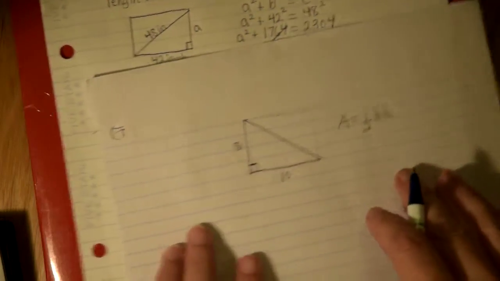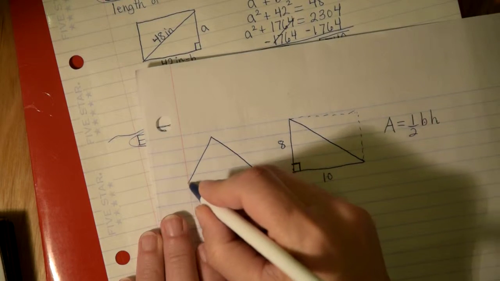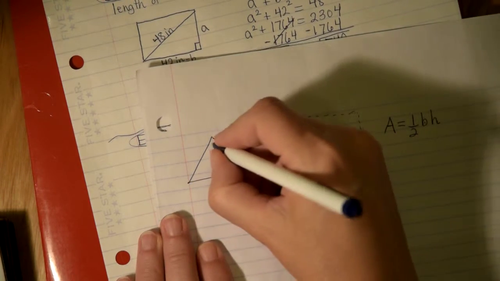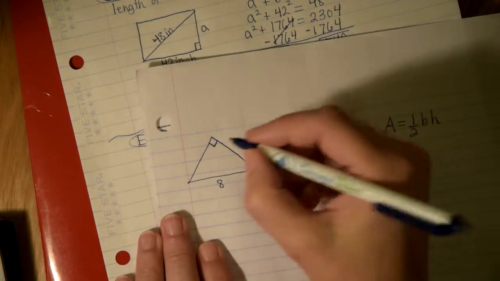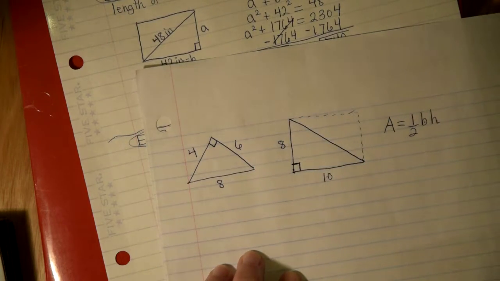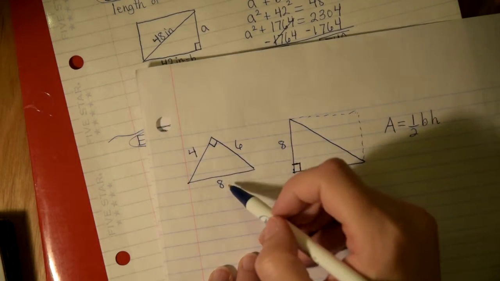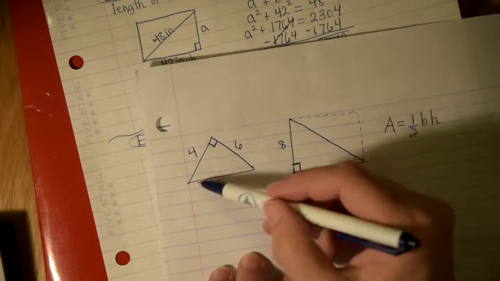If you're given a triangle that's kind of a bad looking triangle, but let's pretend this is a right angle, drawn a little goofy, say that's 6, and you want to find this area, don't think that the base has to be the one at the bottom. It's not necessarily the case.